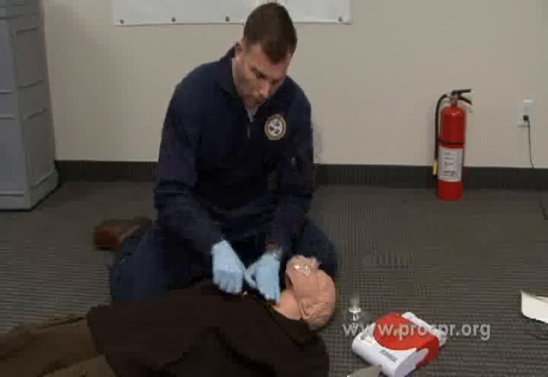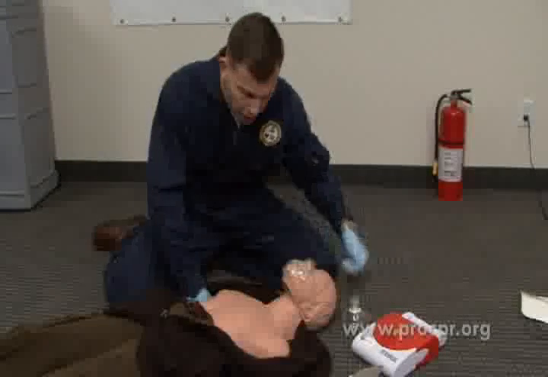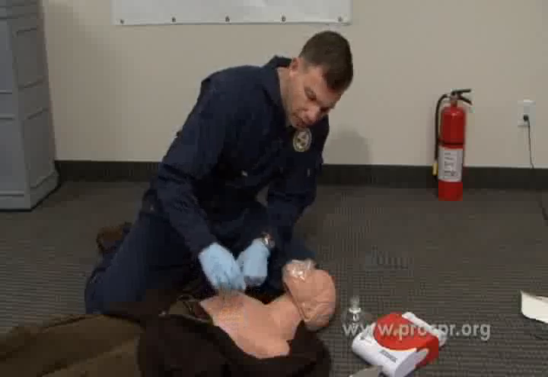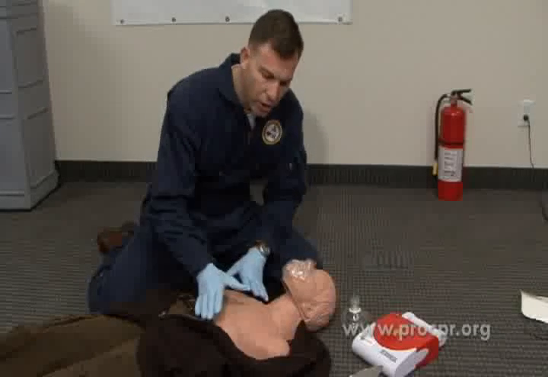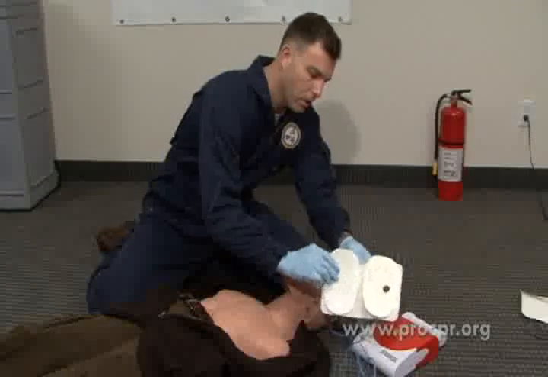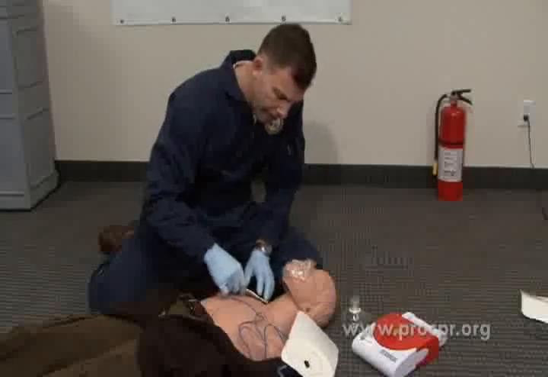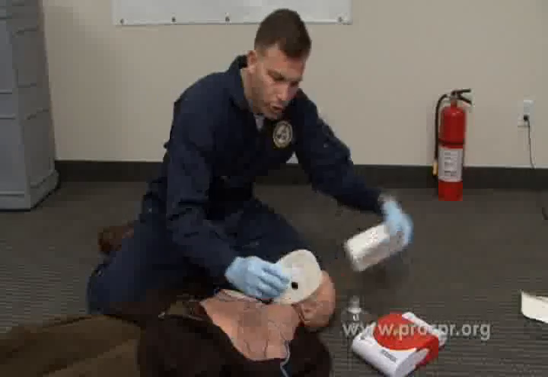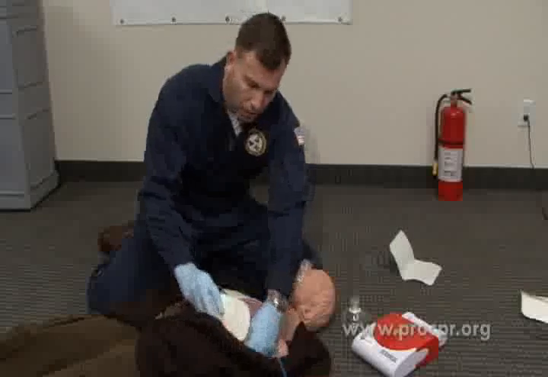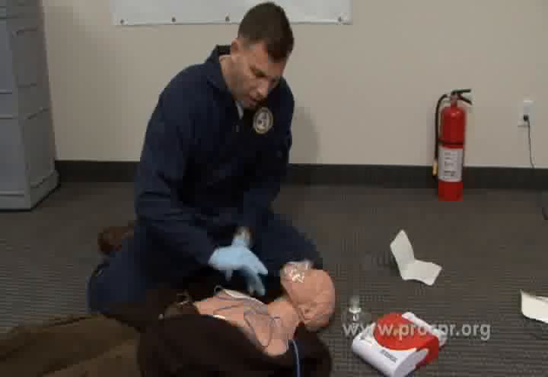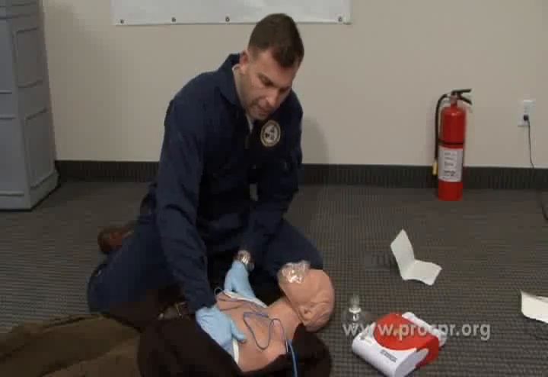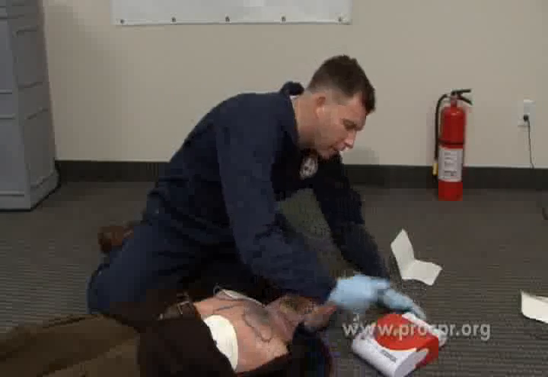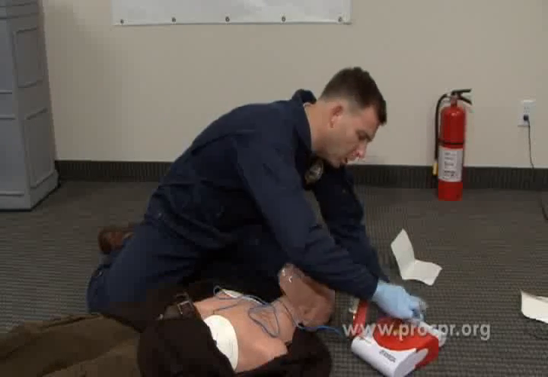Remove clothing from person's chest. If there's any wetness on the chest or nitro gel patch, we're going to wipe that off. Attach pads firmly to person's chest, as shown. We're going to go ahead and attach these pads as it shows you a diagram on the pads, the proper locations, above the right breast, below the left breast, mid-axillary. Check connector and pads. We're now going to plug in the connector.